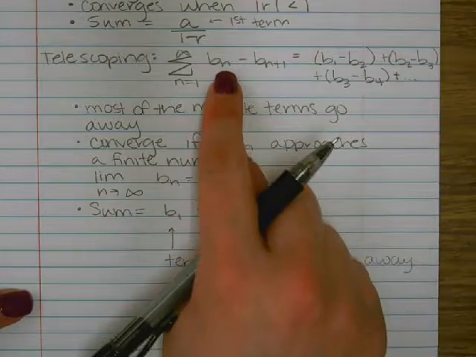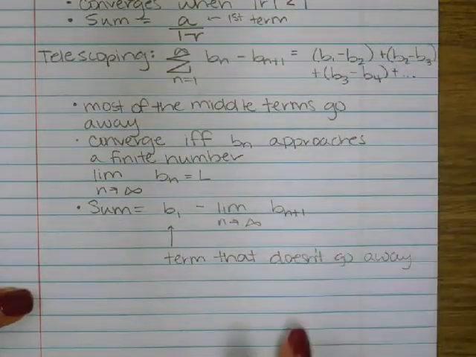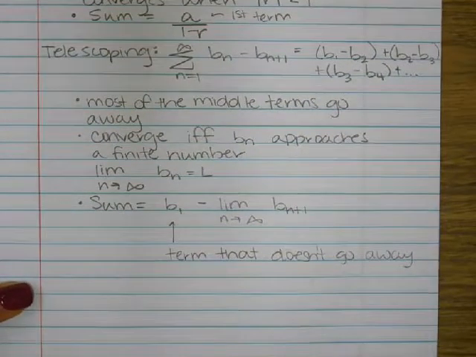Now here it could be one single term or it could be multiple things, but they're the things that, if you wrote it out, you would see which ones they are. They're the ones that are not canceling.